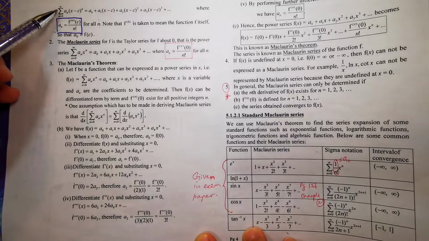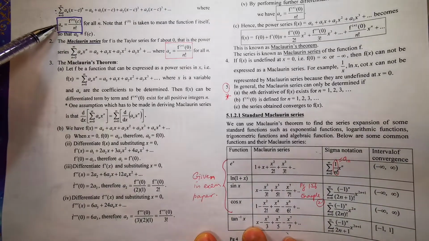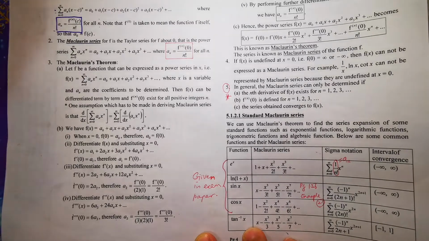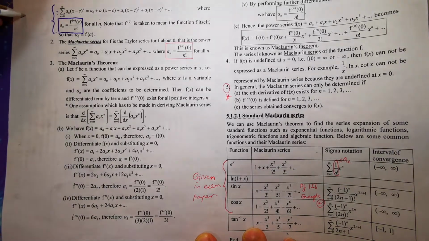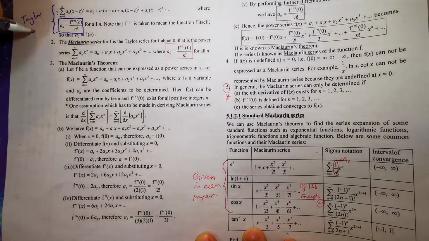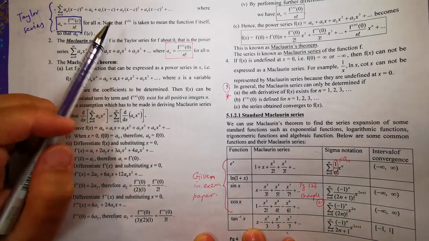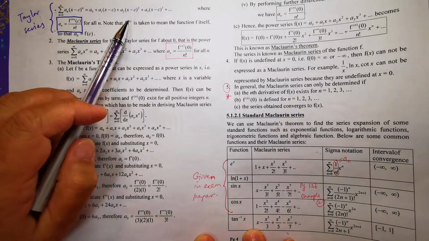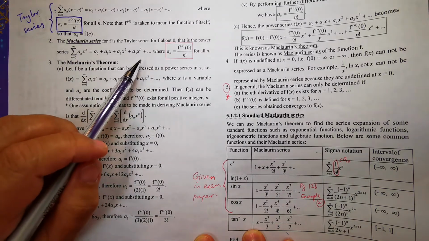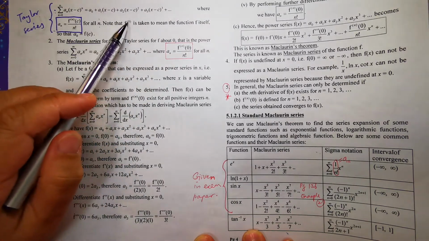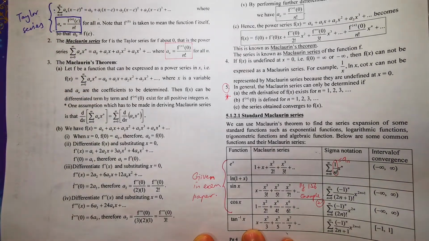So when this power series has this condition, then we call it Taylor series. This power series with this condition on the coefficient becomes the Taylor series. And note that f^(0) is taken to mean the function itself. It means we never differentiate it, so it's the function itself.